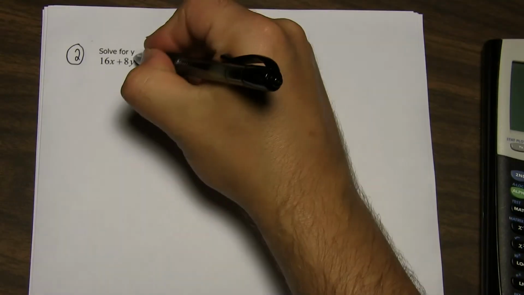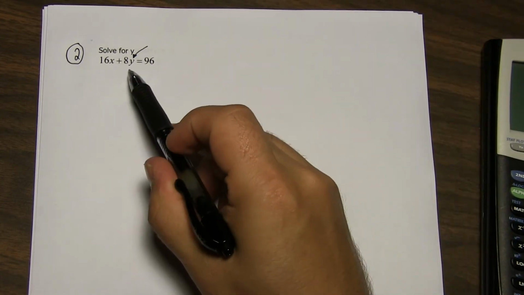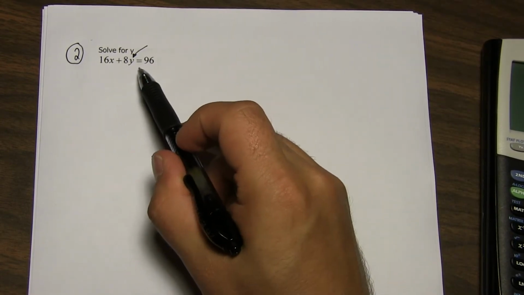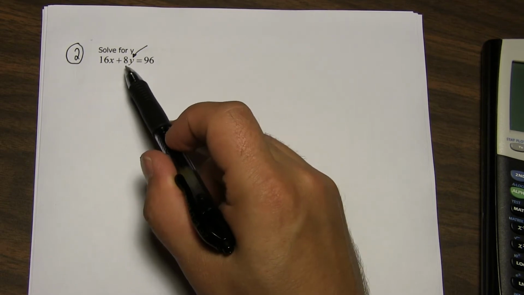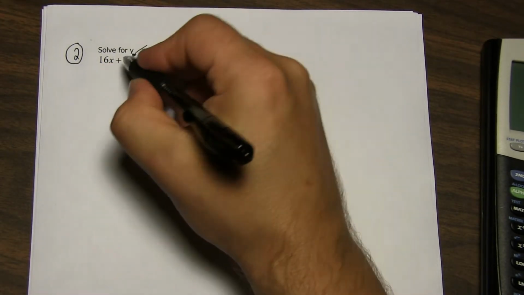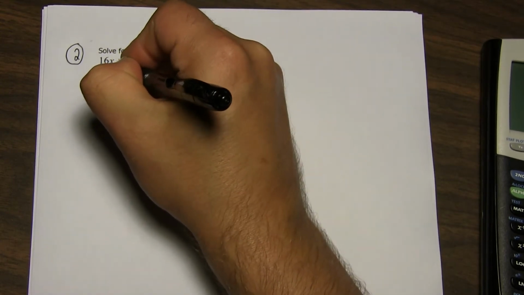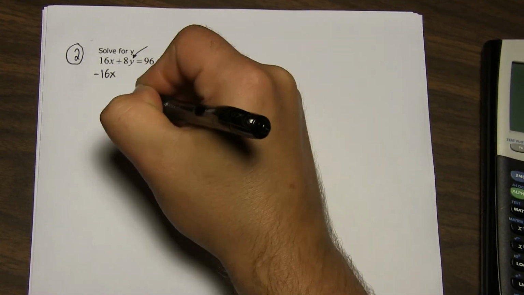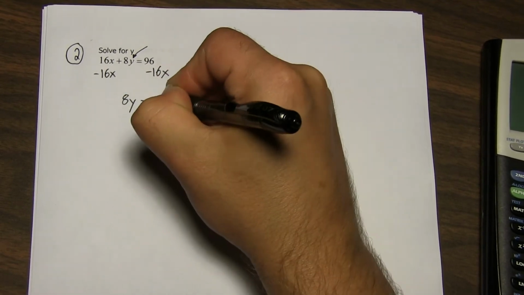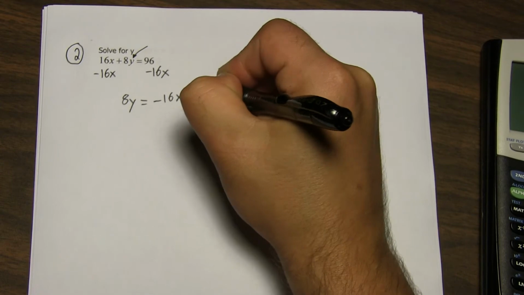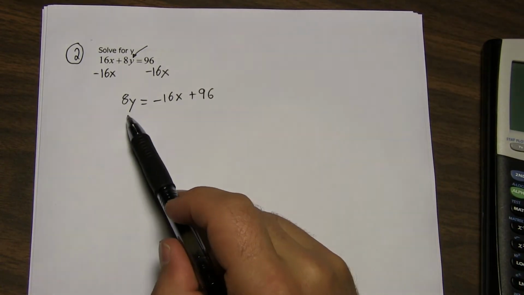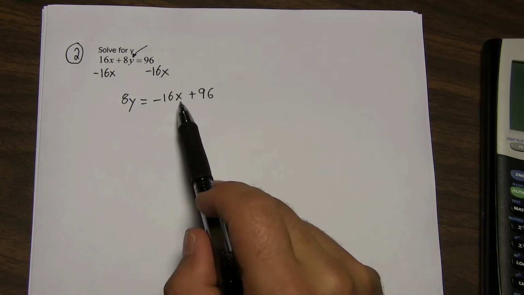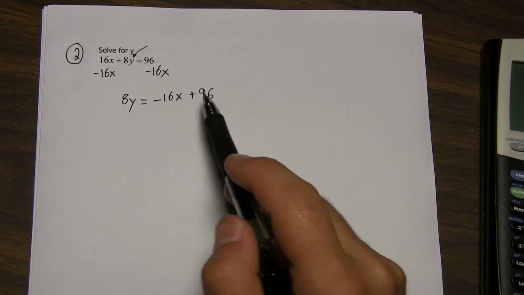On number 2, we have to solve for y. So y is right there. Y is currently not alone on its side of the equal sign. There's a 16x there, and there's also a coefficient 8 in front of the y. So the first thing we could take care of is that 16x. Since the 16x is added to this side, we can subtract 16x from both sides. And that leaves us with 8y equals negative 16x plus 96. So now, the 16x that was there now appears over here as a negative. We've moved it to the other side.